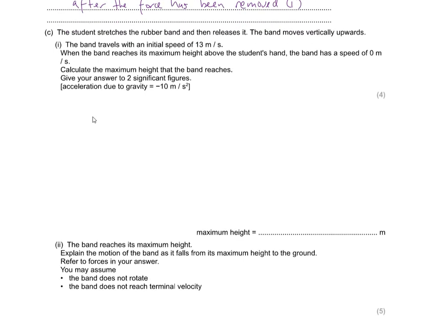Okay. Now, the rubber band stretches, then released, it moves up vertically. So pretty much the rubber band goes up, and then it hits a certain height. So it goes from one to the next.